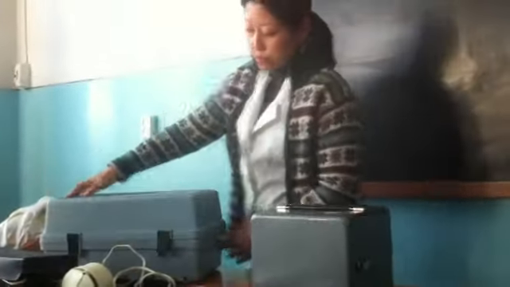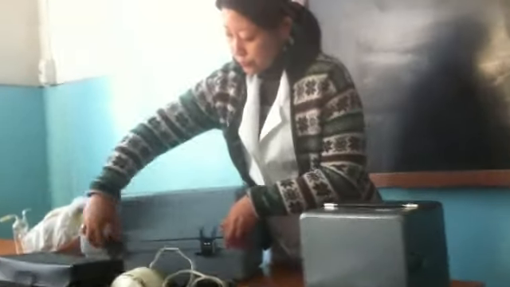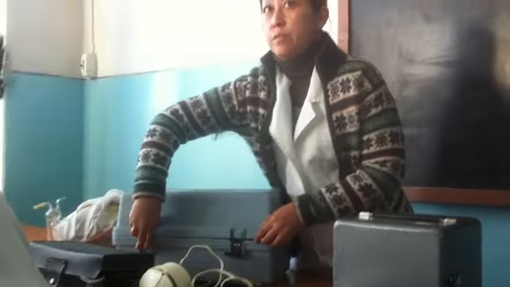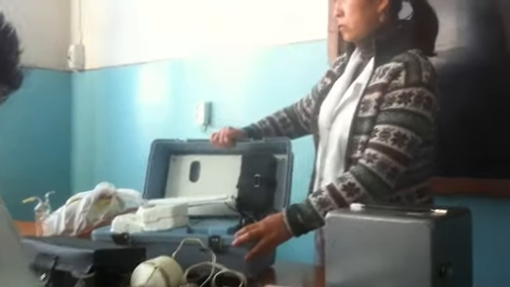The next instrument which we also use for liquids is a spectrophotometer.